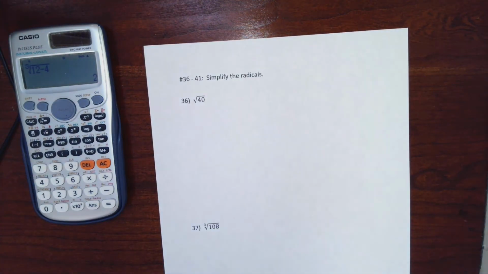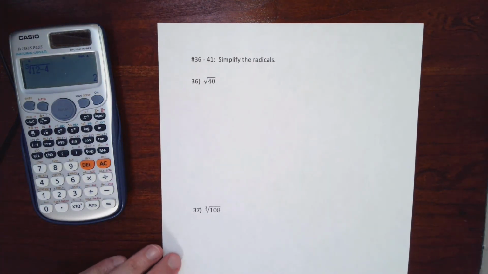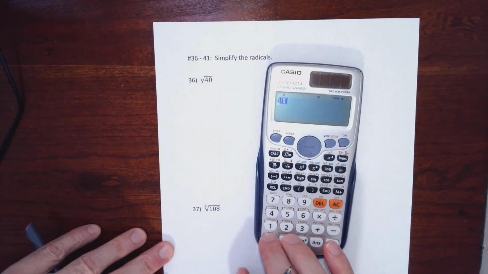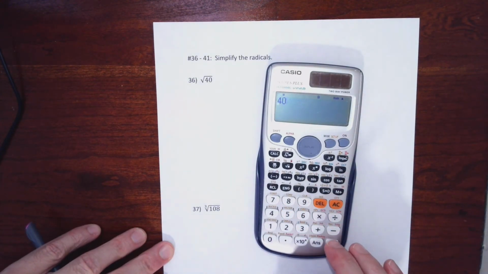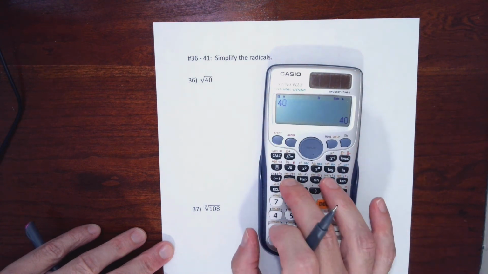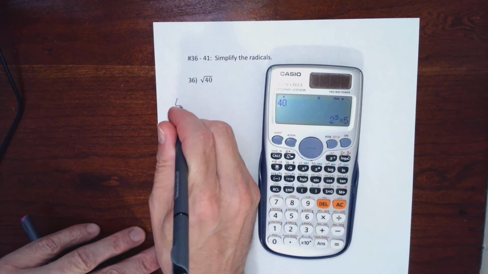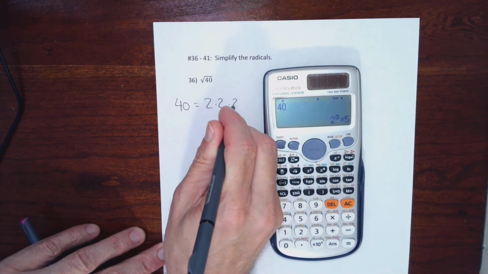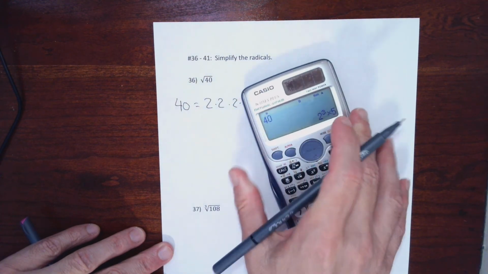Now we're going to reduce some radicals. We're getting close to the end of this. I'm going to reduce by making factor trees. So I'm in mode 1 in my calculator. I type the number 40. I hit shift and this quotes our degrees, minutes, second key. Tells me that 40 is 2 cubed times 5. It's a square root.